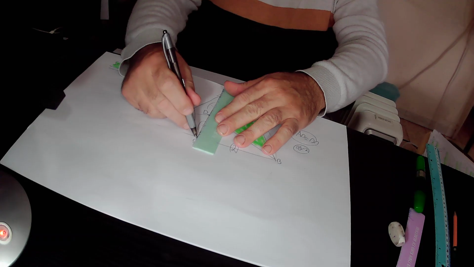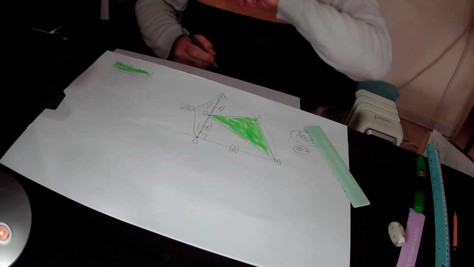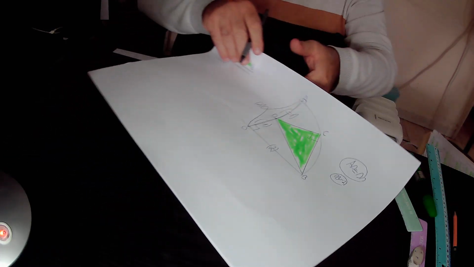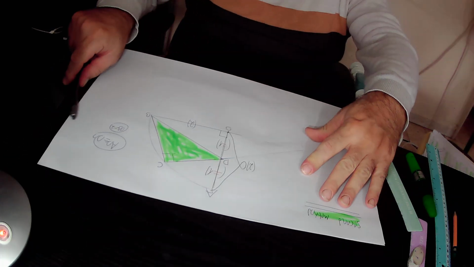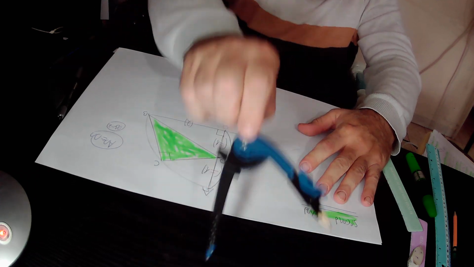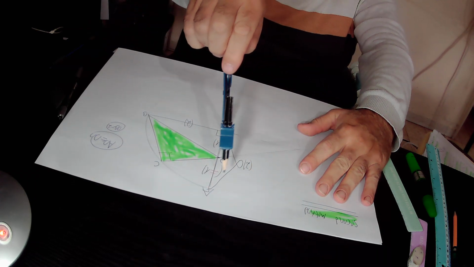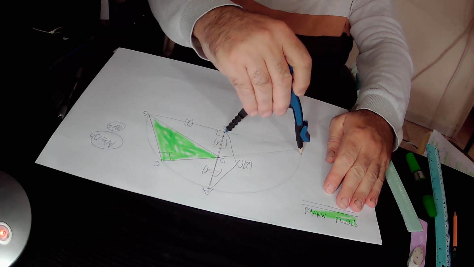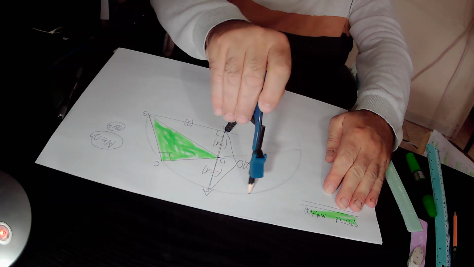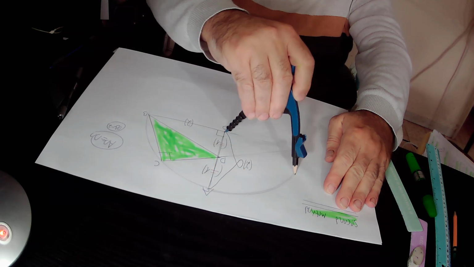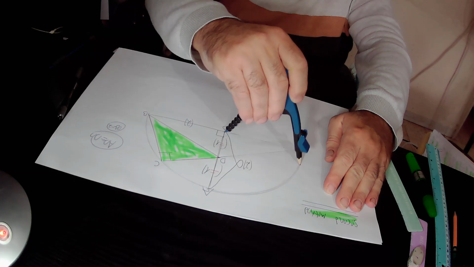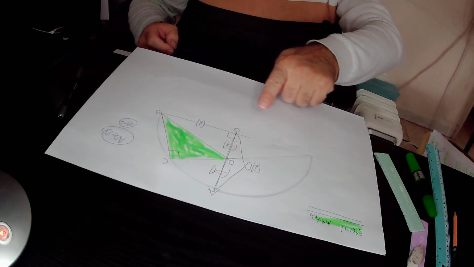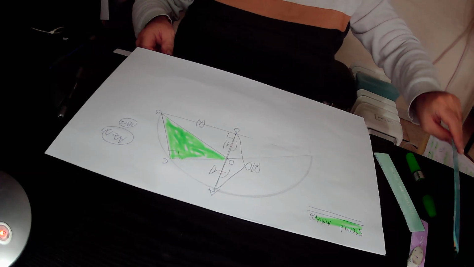In the next step, we will complete this quarter circle to a semicircle. We extend the radius BO by a sideline until it touches the semicircle.